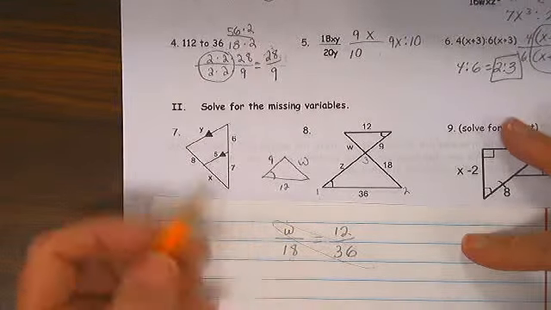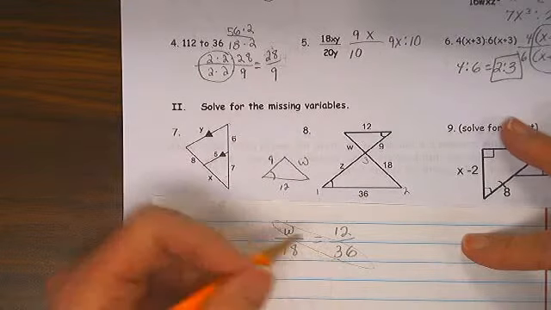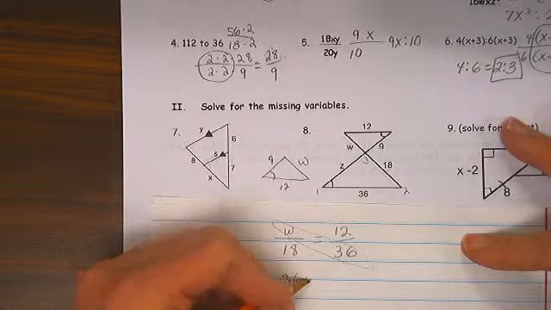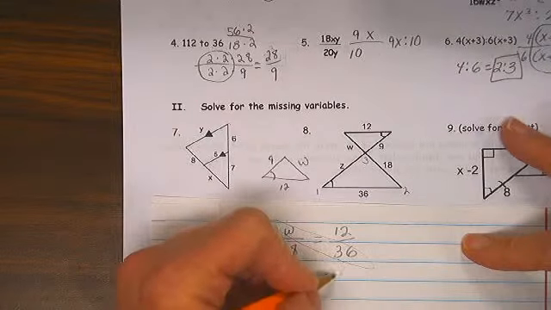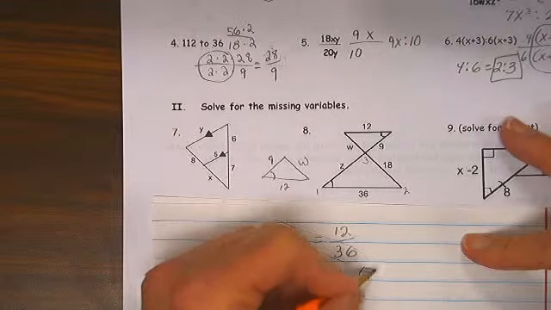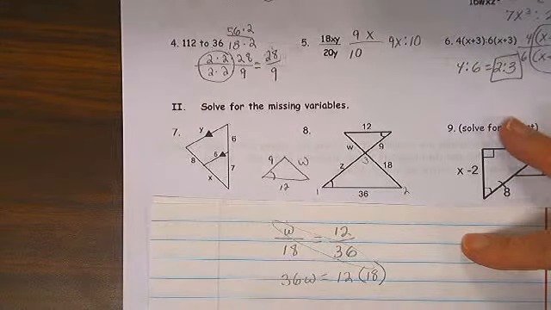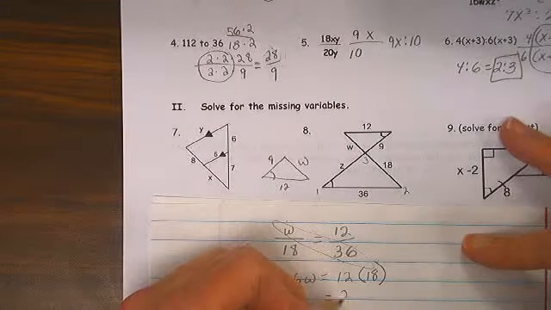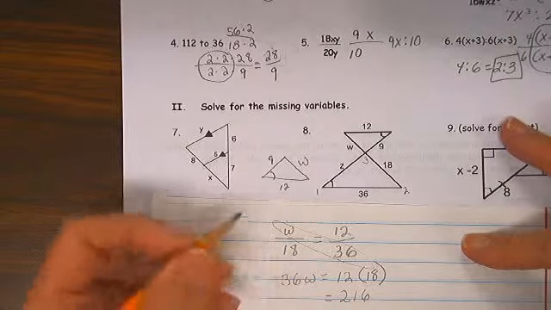But what happens if I cross multiply? That gives me 36W equals 12 times 18. 12 times 18 is 216.